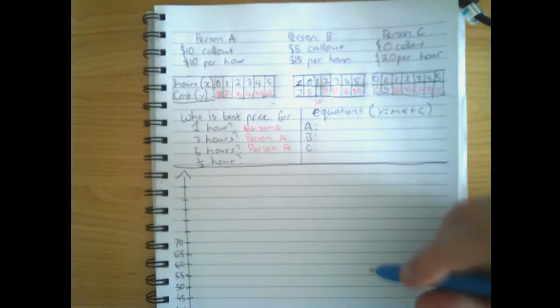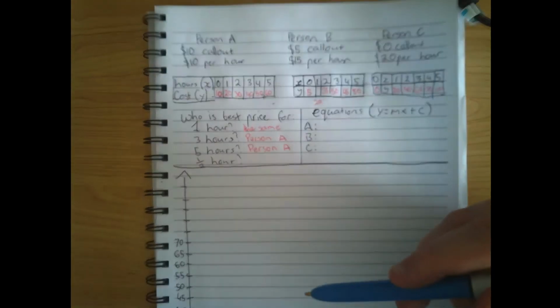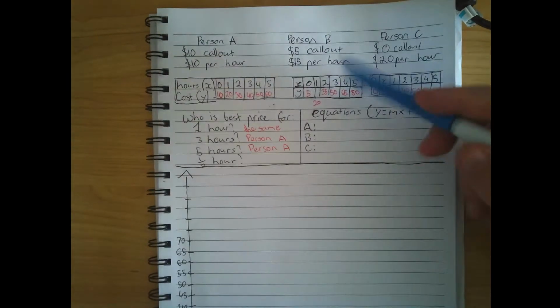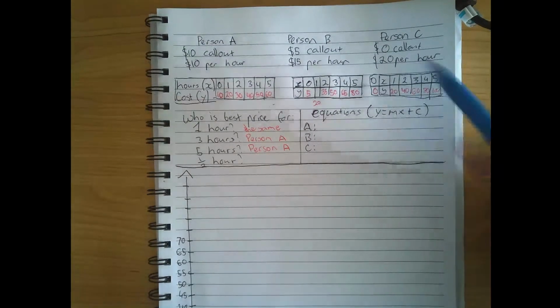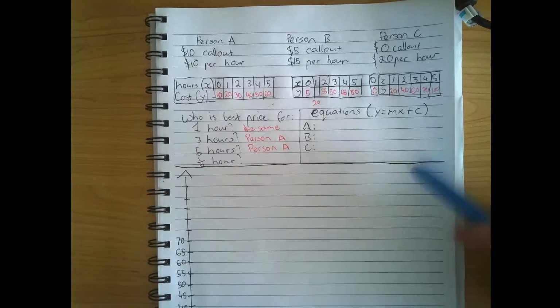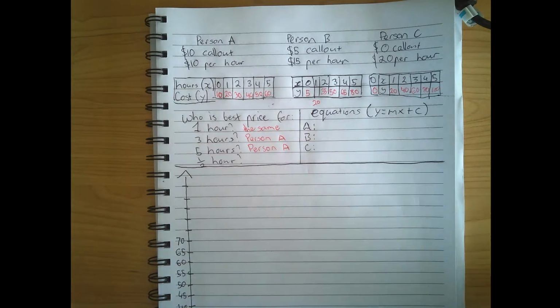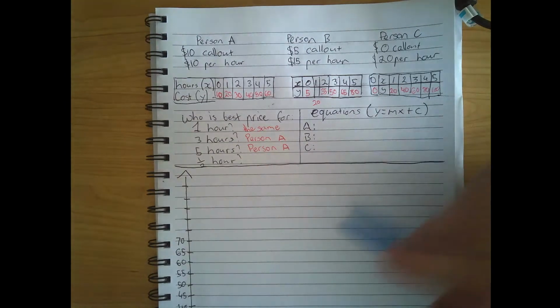Alright. We go, okay, well, what about half an hour of work? Well, that one's a little bit harder. We can't figure that out just from our table. We can either use the equation that we come up with or the graph. Right? So we're going to do both of those things and have a think about which is best for that half hour, so we can answer that properly.